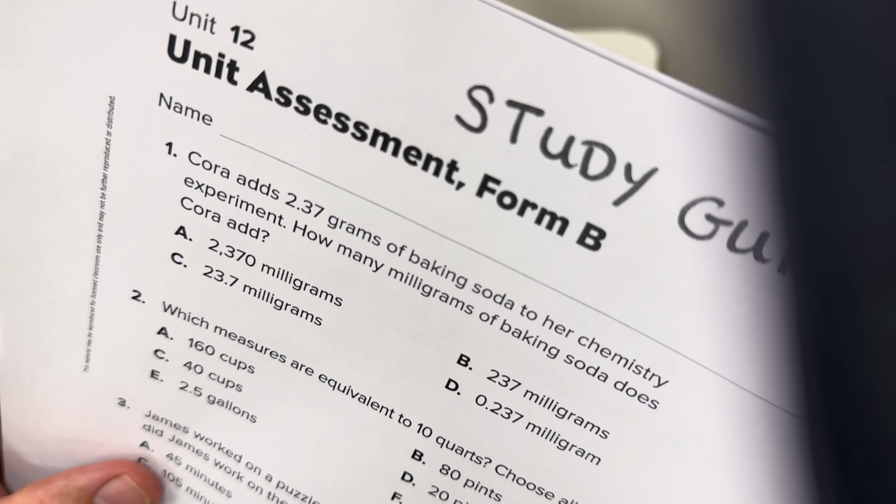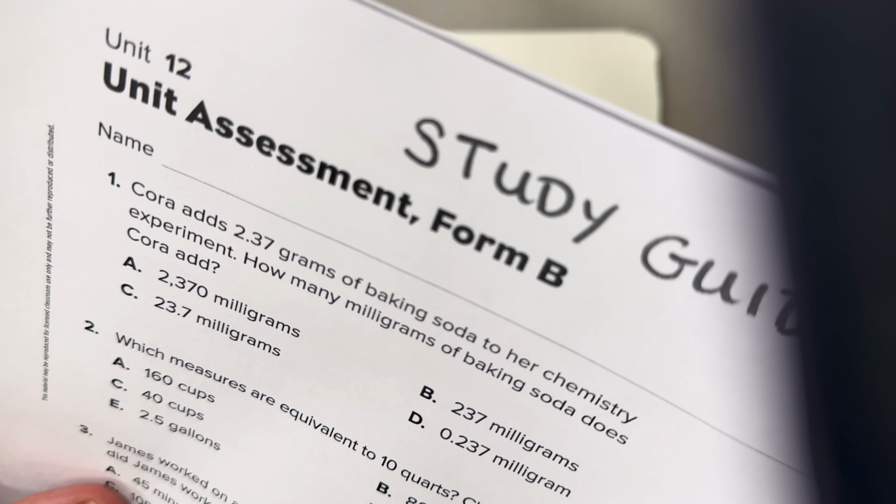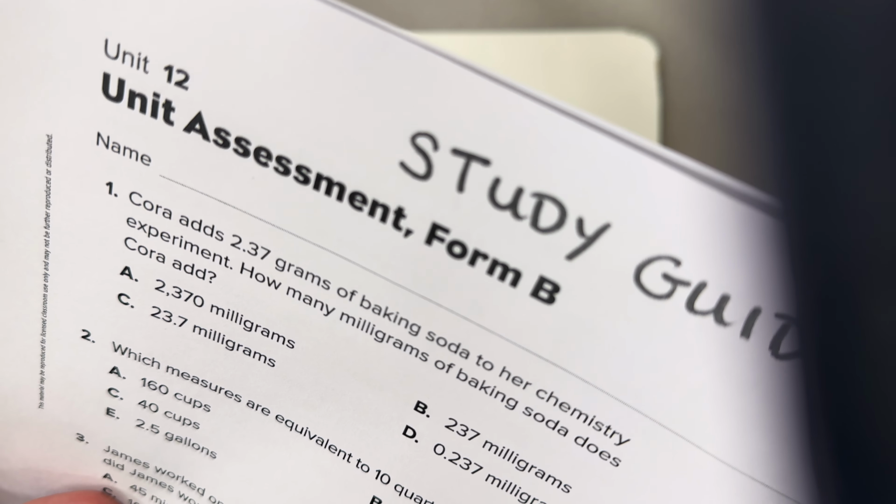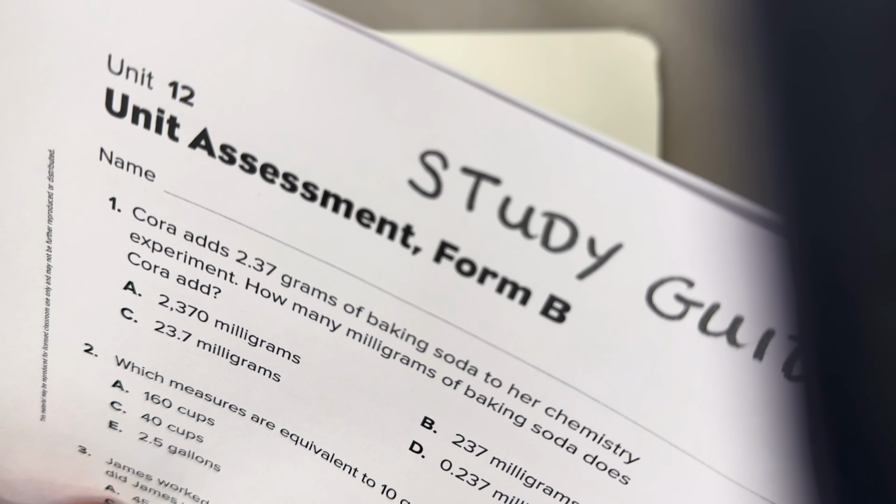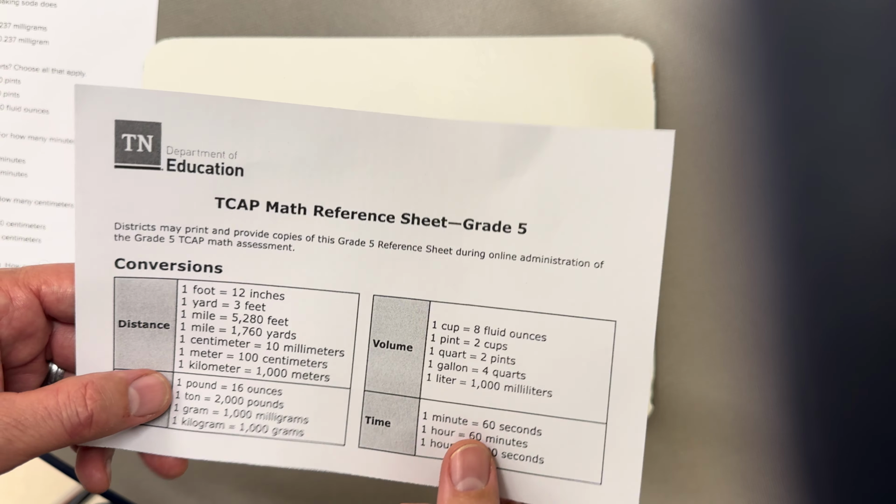Cora adds 2.37 grams of baking soda to her chemistry experiment. How many milligrams of baking soda does Cora add? I need to find my little sheet. So here's this reference sheet, which hopefully you have, glued into your composition book. Let's hope by now. So that's going to help us, right? So Cora adds 2.37 grams. I like to get an idea what's going on here. 2.37 grams. How many milligrams does she add?